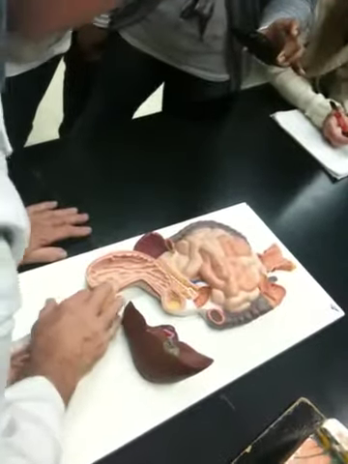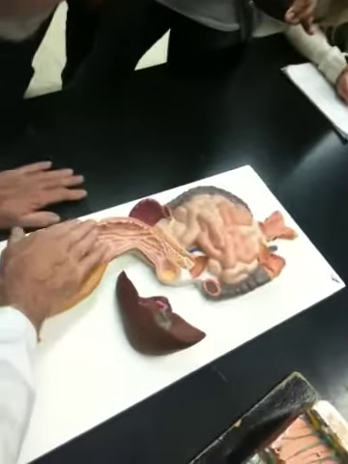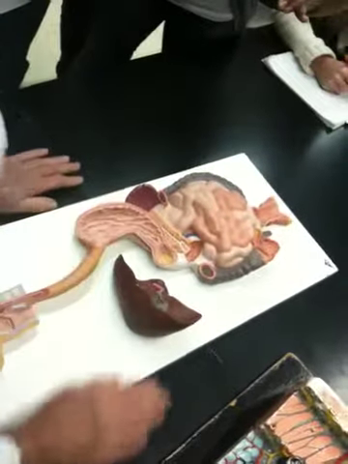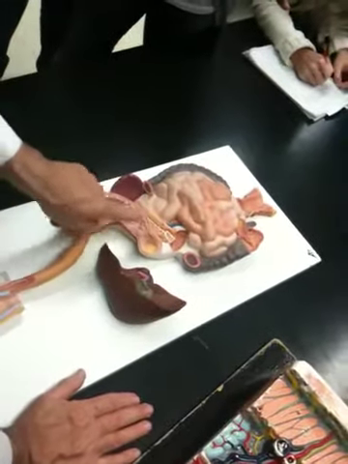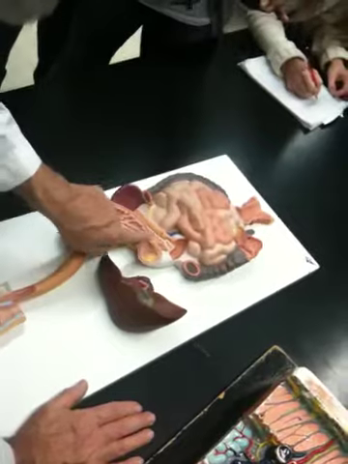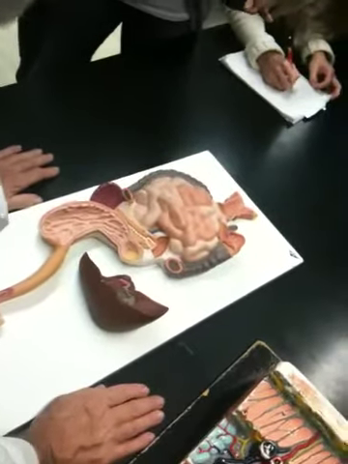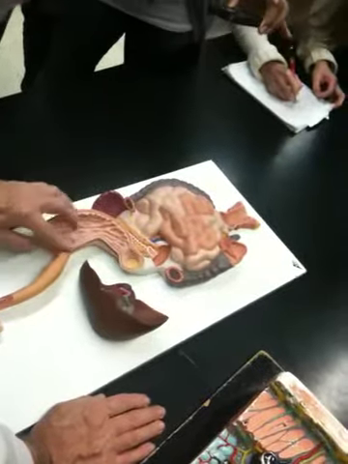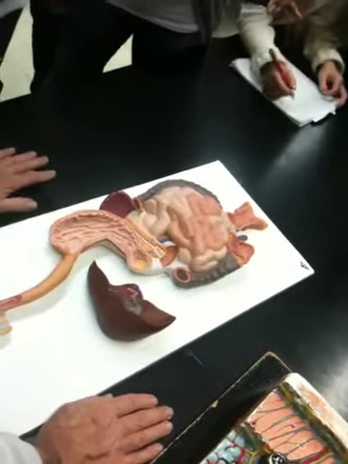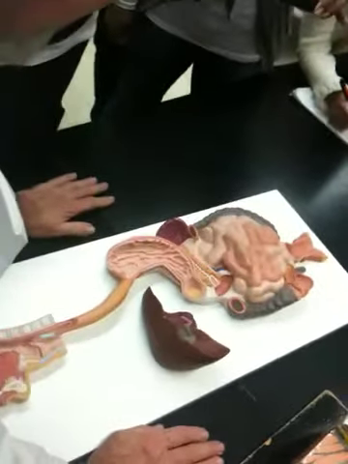But this is the cardiac region, this is the fundic region, this is the body, and this is the pyloric region. Down at this end, we have a very strong sphincter called the pyloric sphincter. This sphincter here, as I said before, is pretty weak. A lot of people have problems with it.